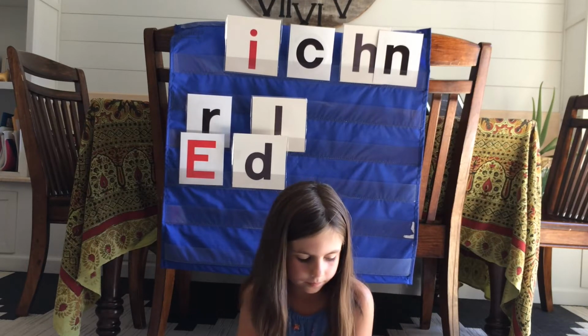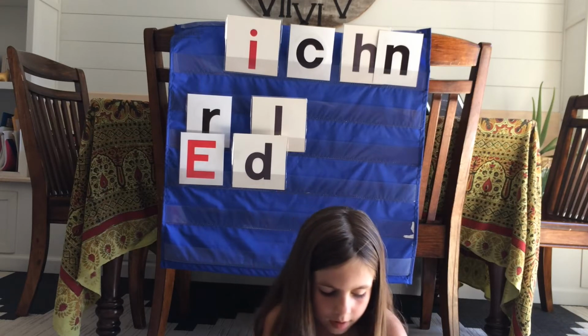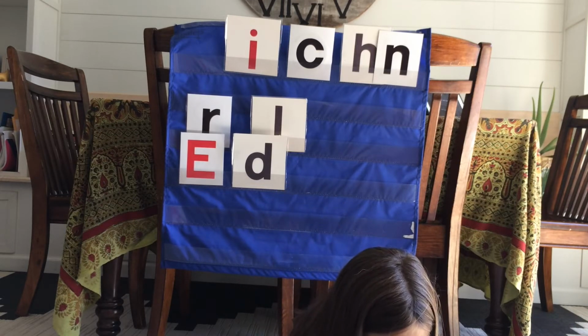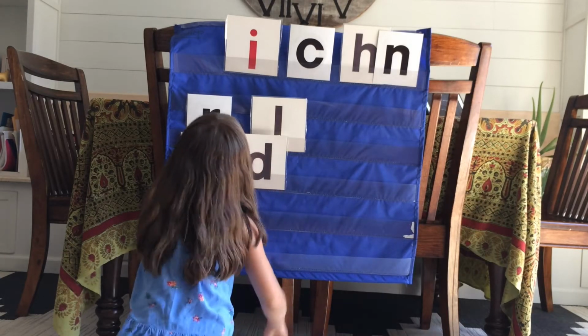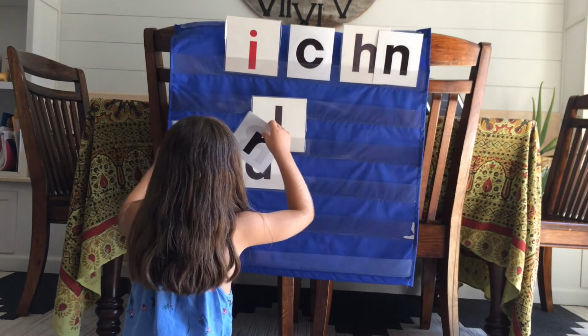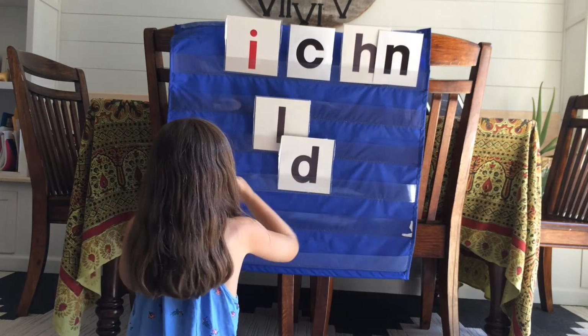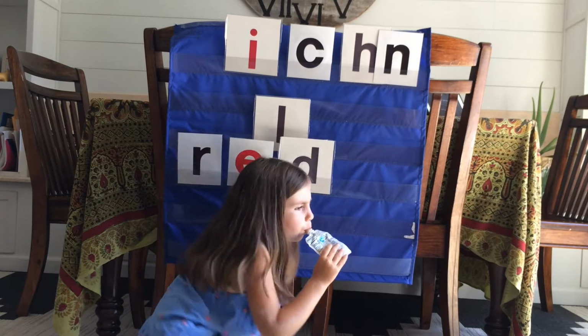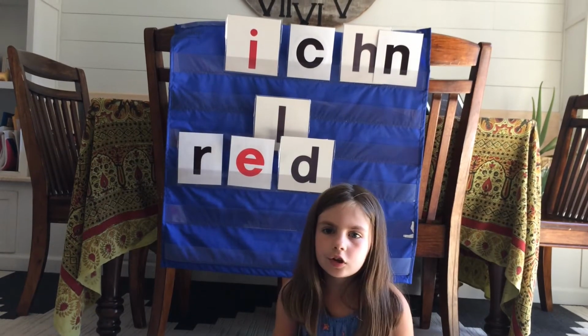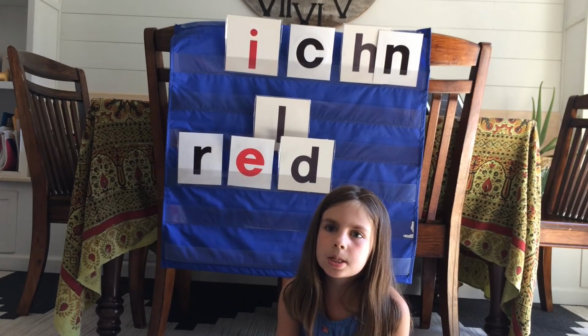The next word, add a letter to Ed to make red. Some apples are red. Red. Can you sound that out, please?